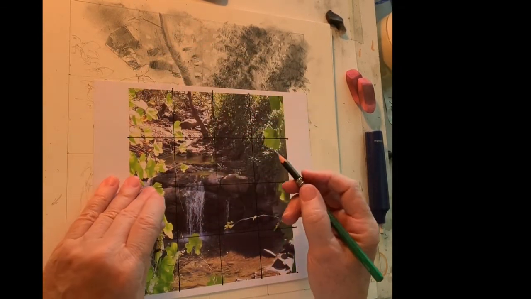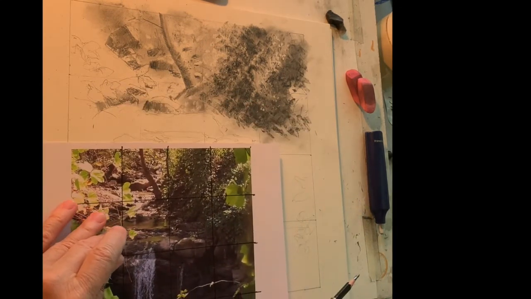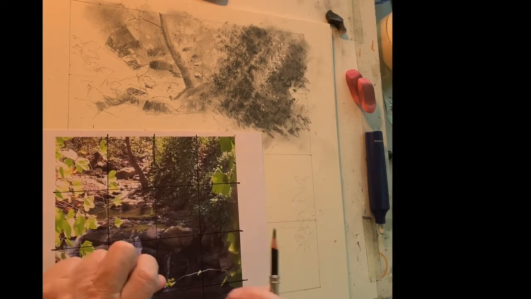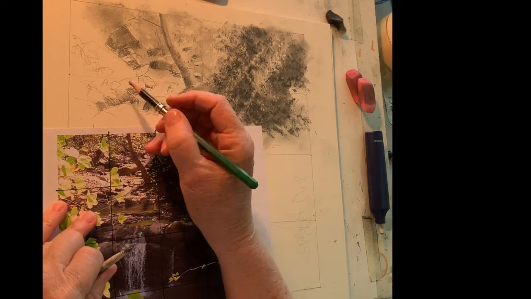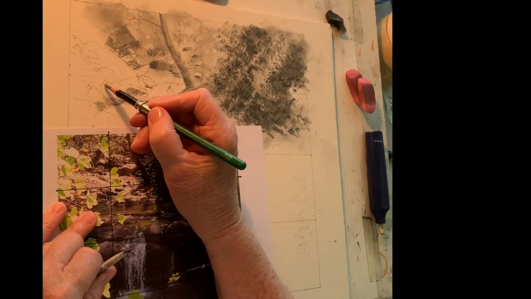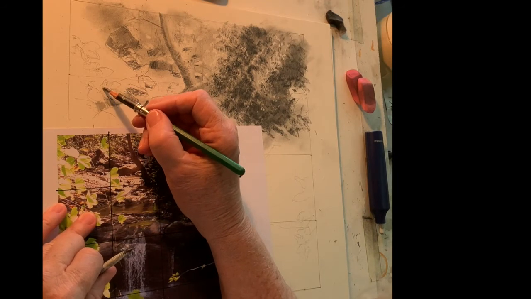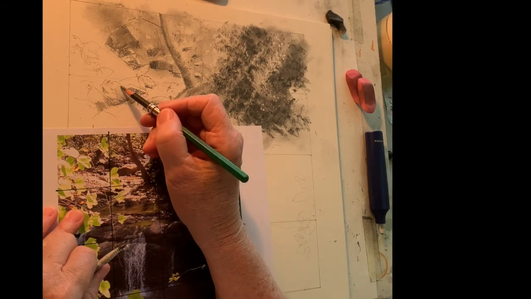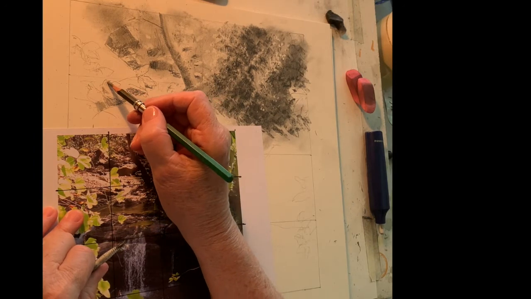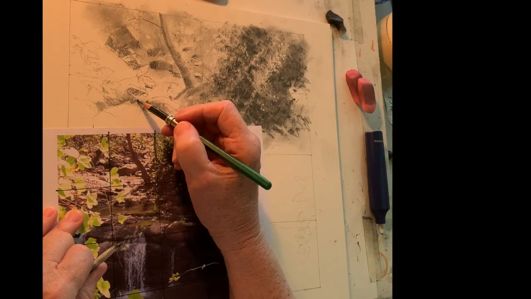I kind of like that dark area right there. Okay. Let's see. These little leaves have actually got some value to them. They're not completely light colored. You need to see what's happening here. There's where that edge is that creates this surface right here.